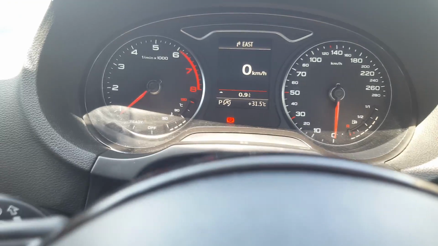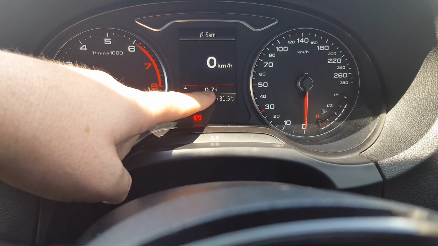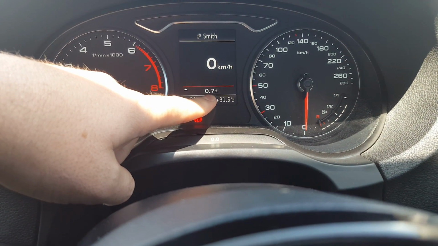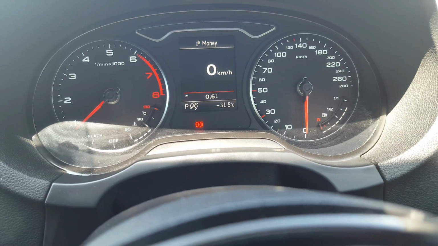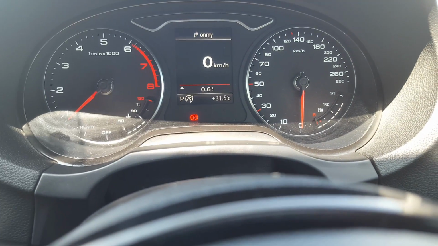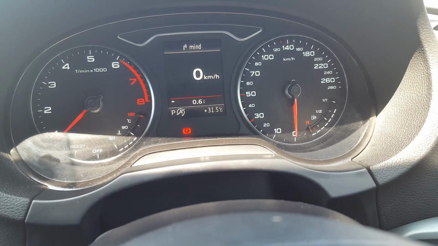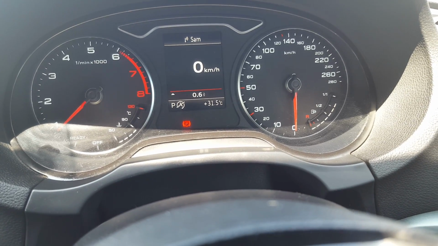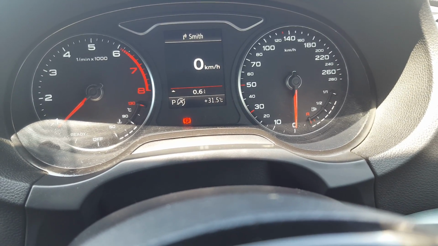Put my foot on the brake again, and after a couple of seconds it'll then turn off, going into that eco mode. Now you'll see as we parked here, the readout down there that's sitting at 0.7 at the moment is liters per hour. That obviously is because we're sitting here running, that's how much fuel we're using. As soon as we get to move, that readout then changes from liters per hour into liters per 100 Ks.